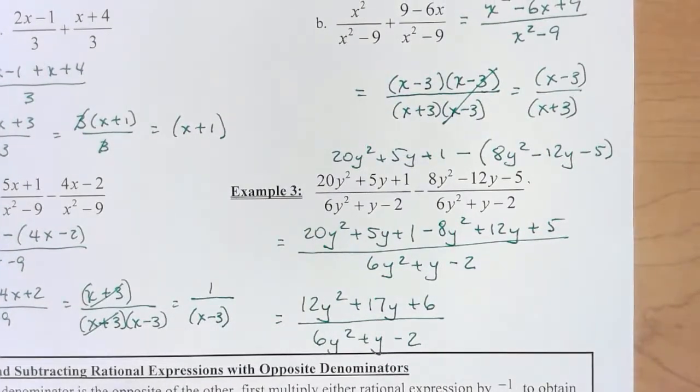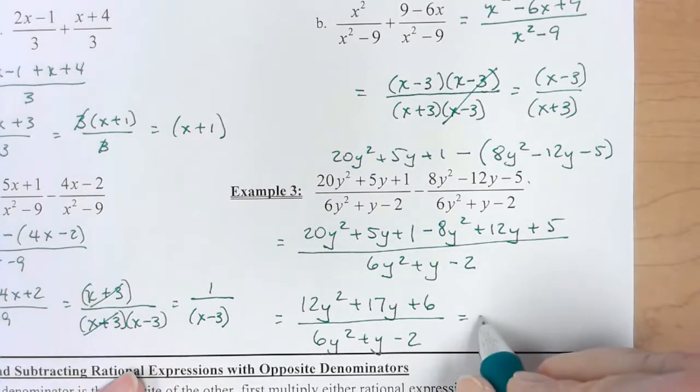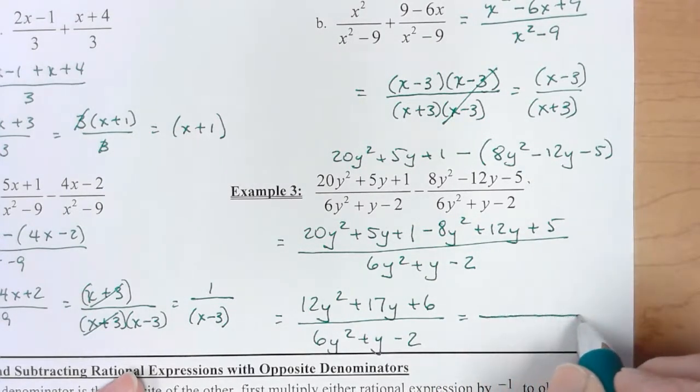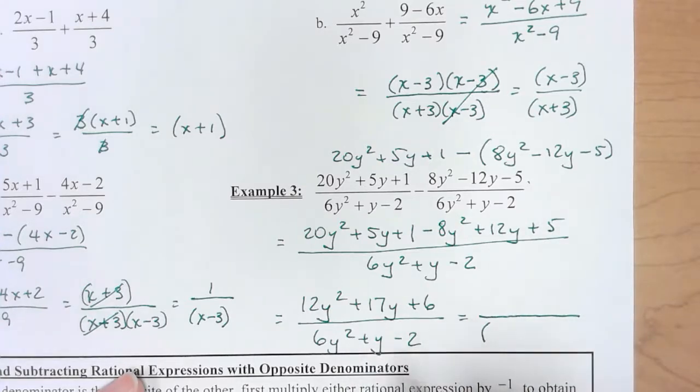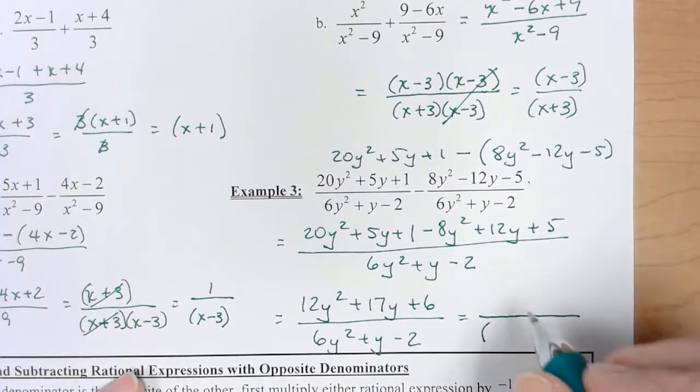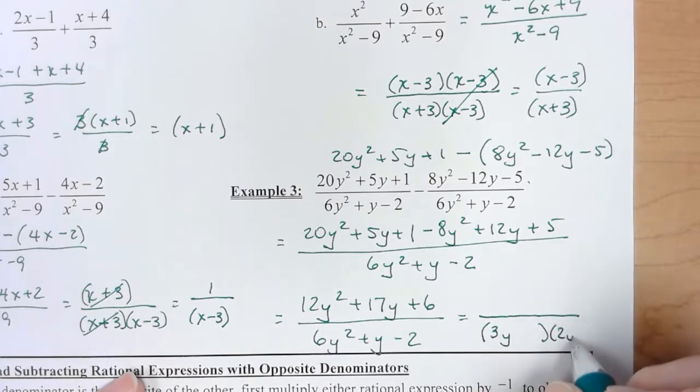Pause me, go factor that. I'm going to try to do it by trial and error because it's a little bit quicker, because we just finished this section and you need to know how to do that. And also I'm running out of room.